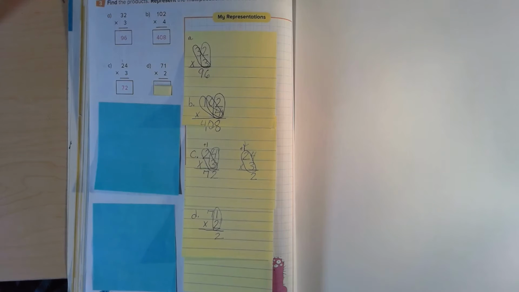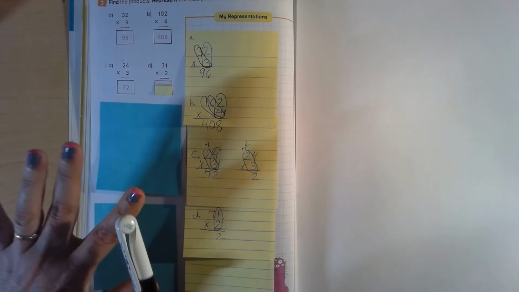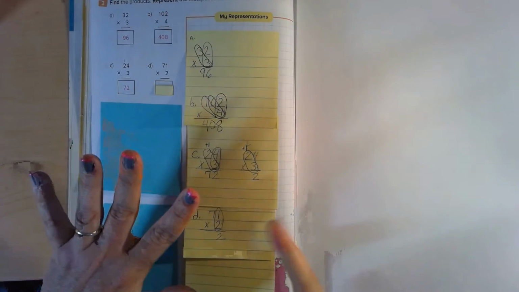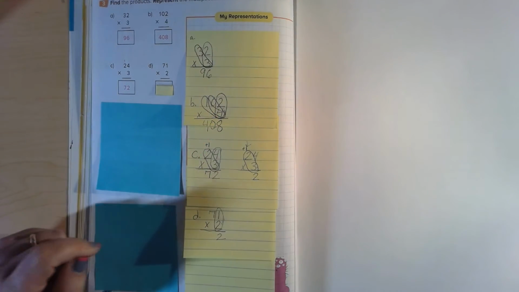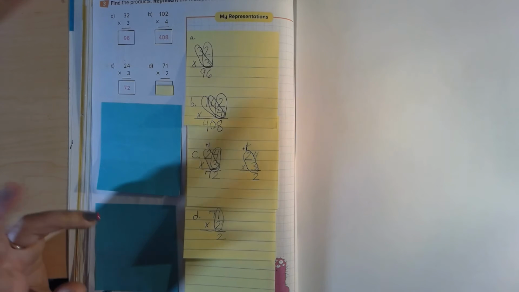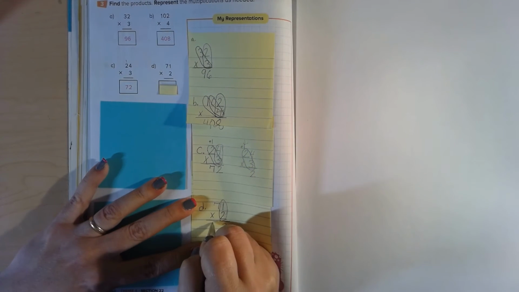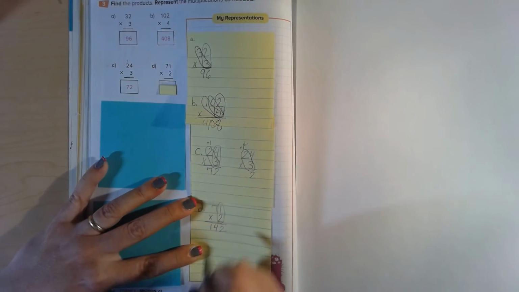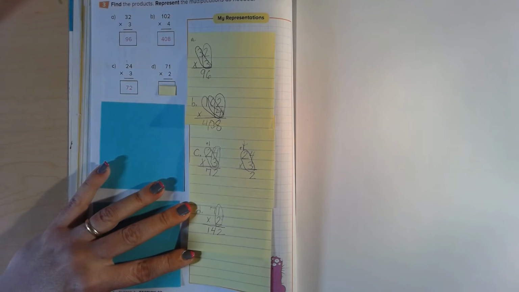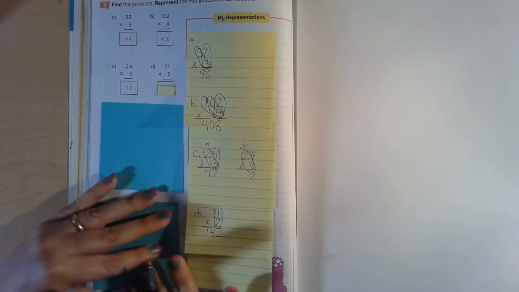You can count by 2's 7 times. So you can go 2, 4, 6, 8, 10, 12, 14. Or you can do 7 plus 7. 7 plus 7 is 14. So 7 times 2 is 14. So 71 times 2 is 142.